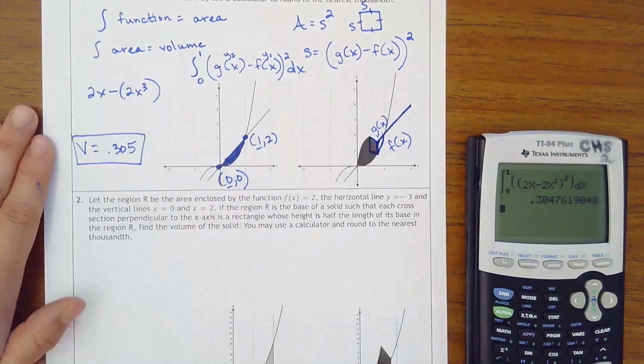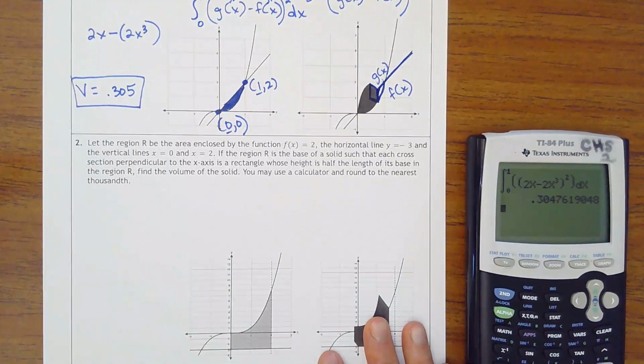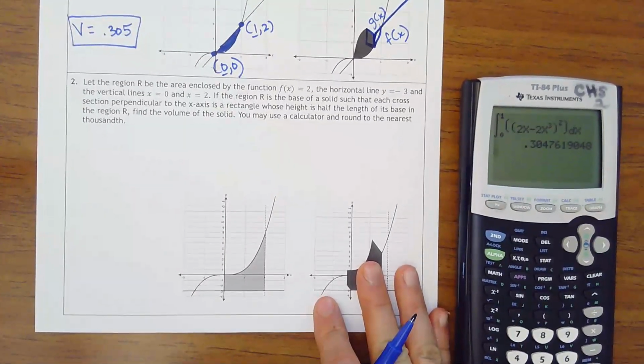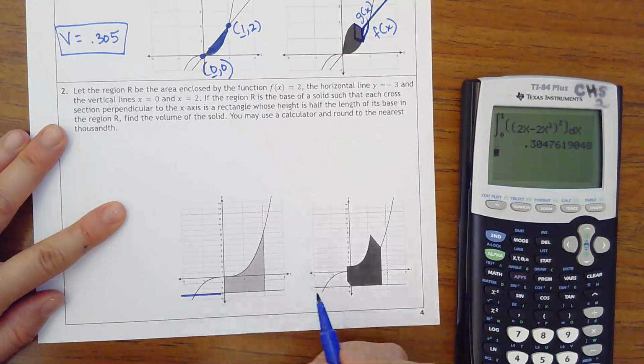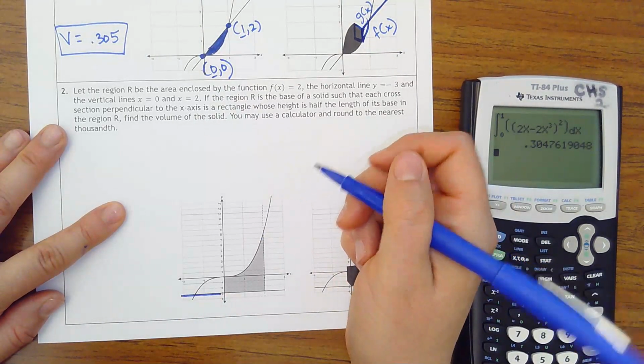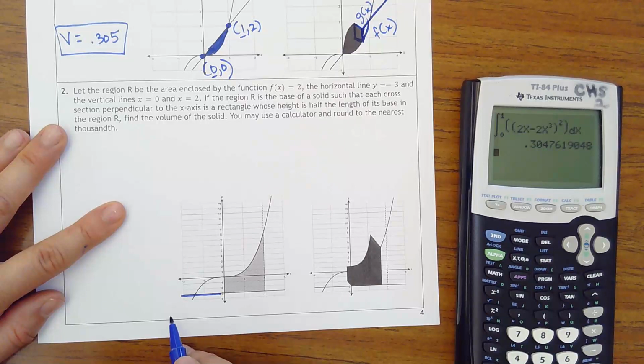All right, let's try one more. We've got f of x equals 2x cubed. Did I not include the right picture?